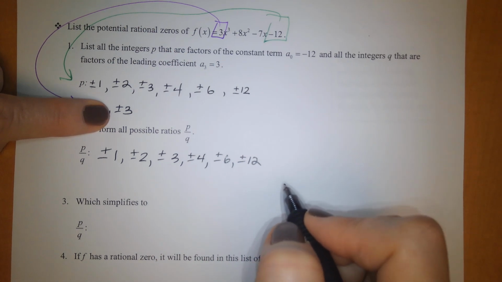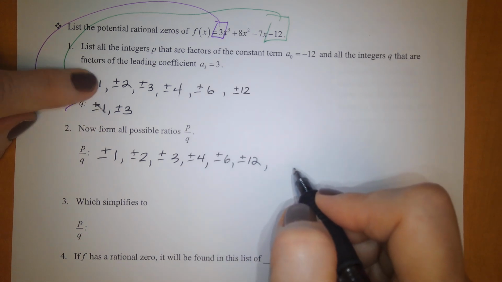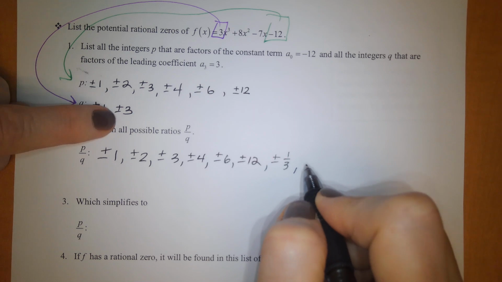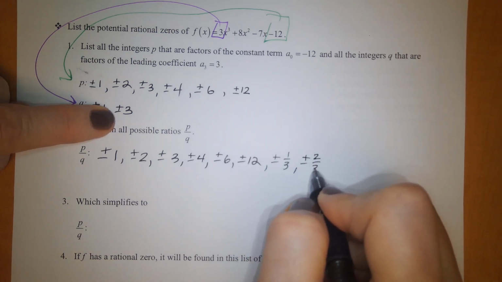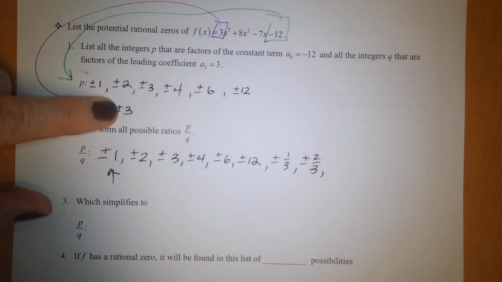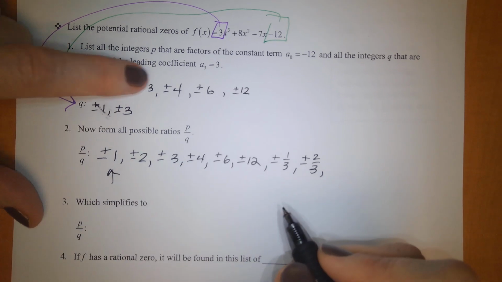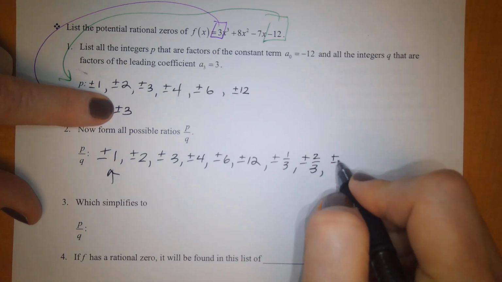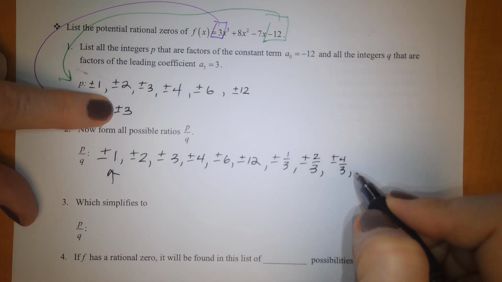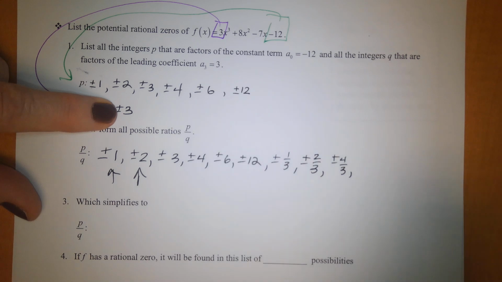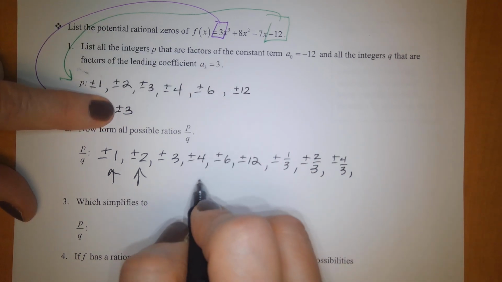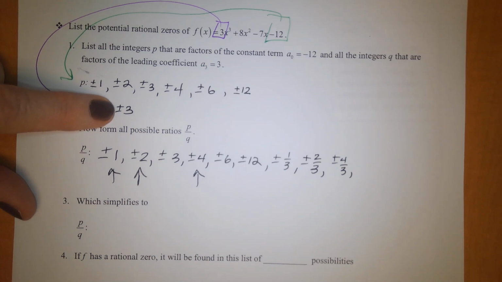Now we move on to the 3 for the denominator. 1 divided by 3, 2 divided by 3, 3 divided by 3 is 1, but I already have that. 4 divided by 3, 6 divided by 3 is 2, but I already have that. 12 divided by 3 is 4, but I already have that.